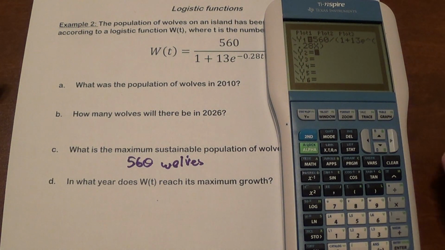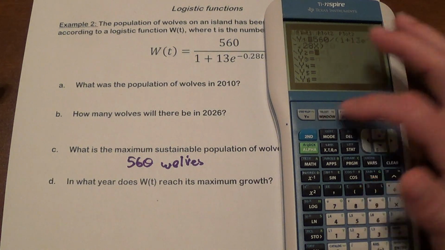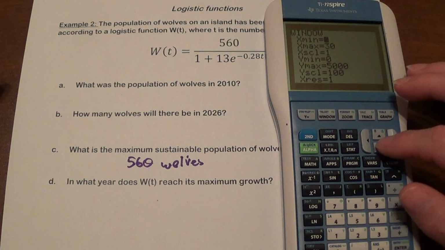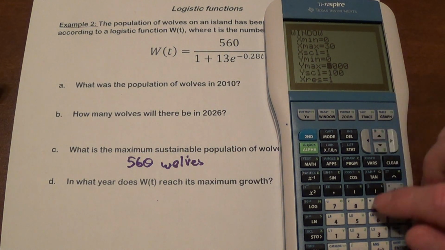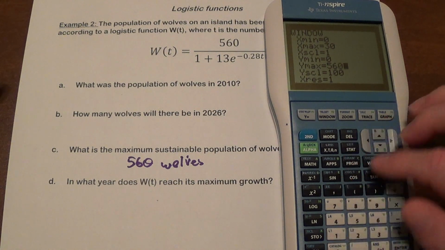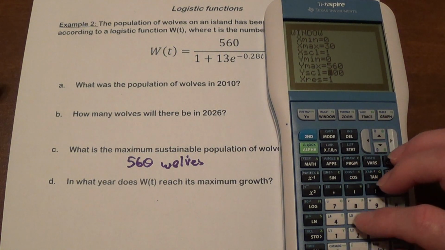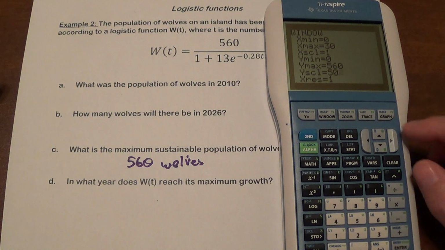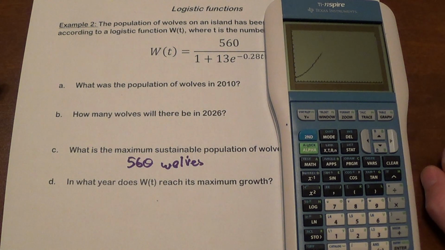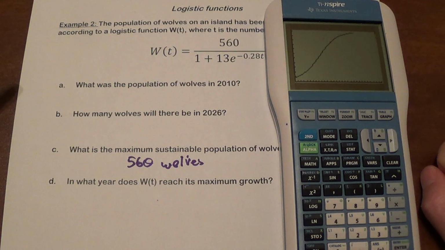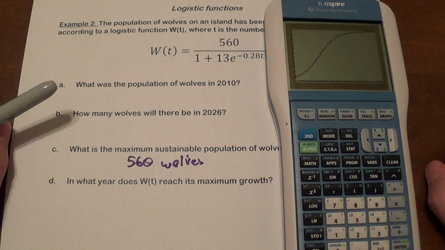So that's our function. Remember, we have to adjust the window. So we're going to go to window, 0 through 34 for x values, that's our time, it's probably going to be okay. But 0 to 5,000 is going to be a lot now. So let's change it to 560. I'm going to change this value here to 50. And graph. So there we go. Very similar curve.